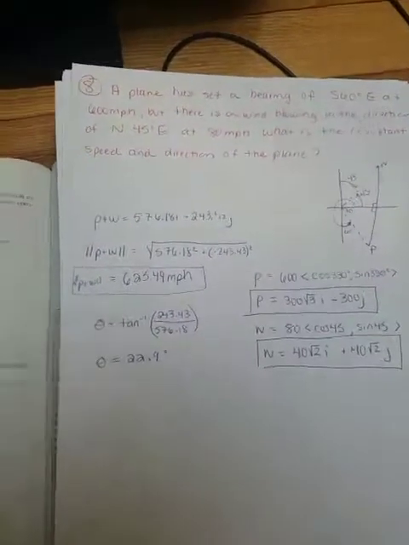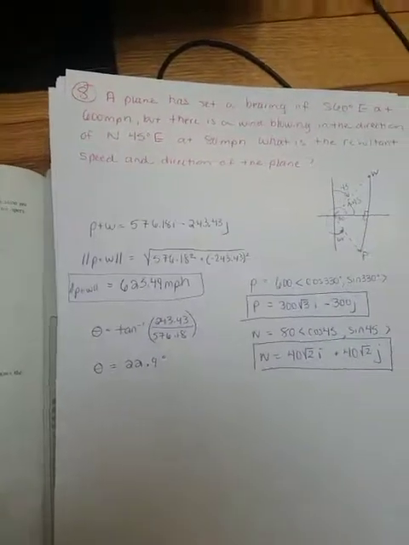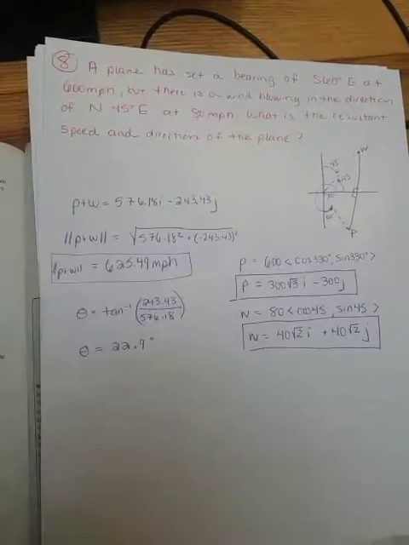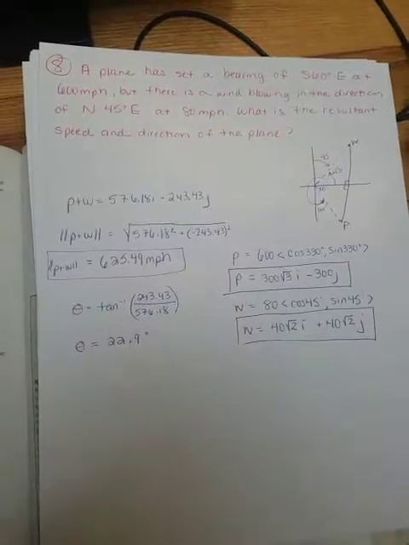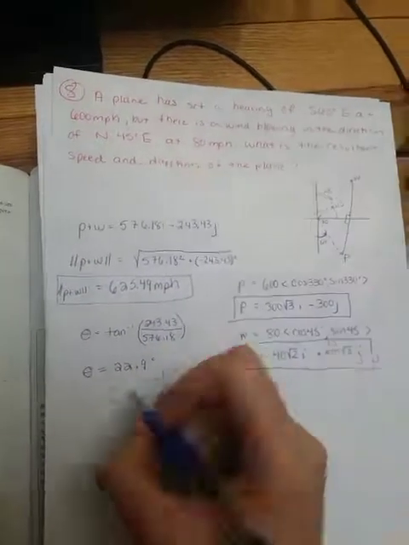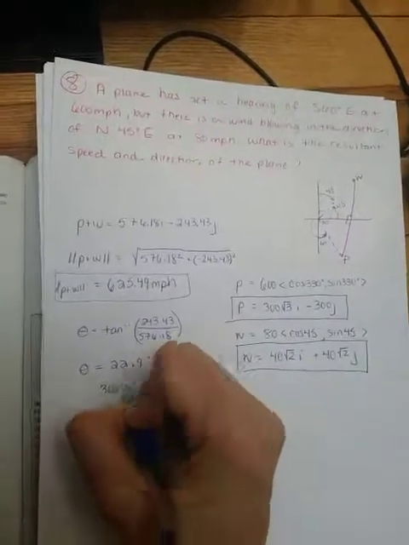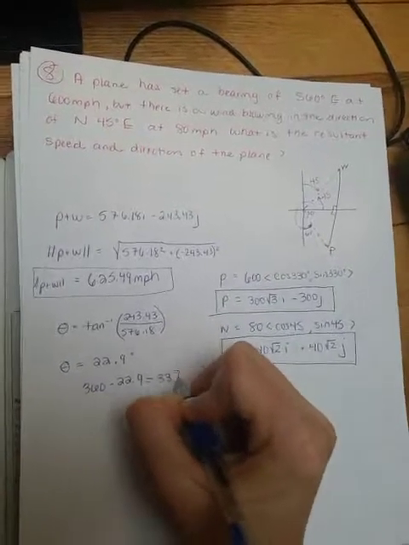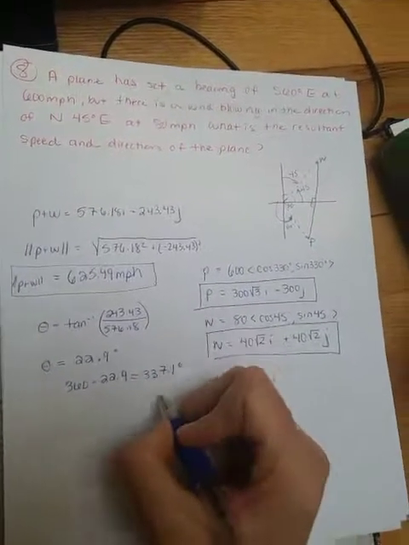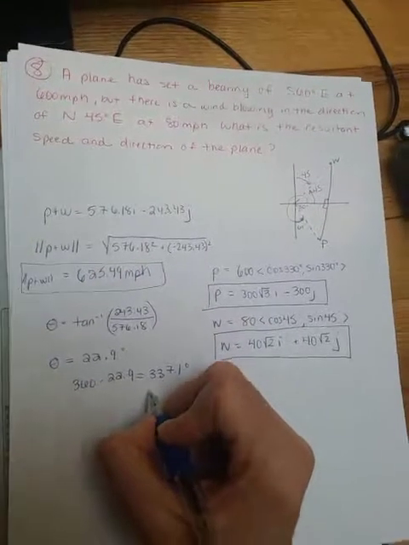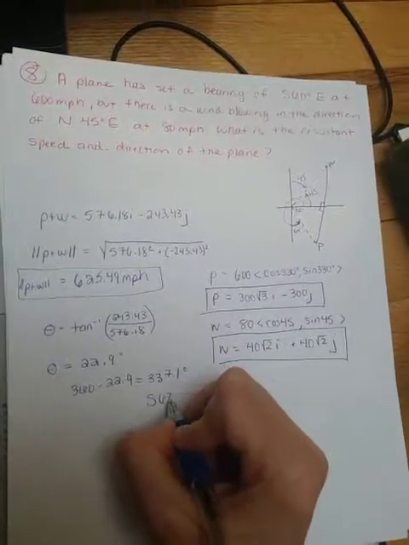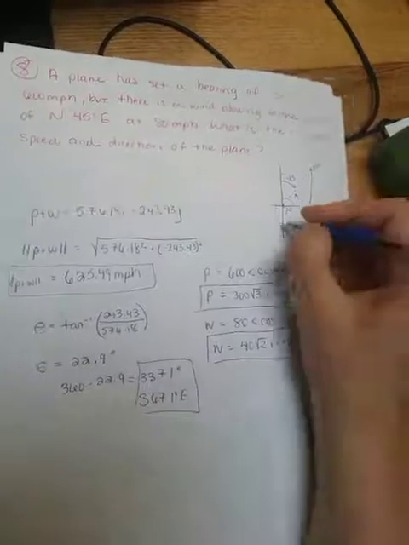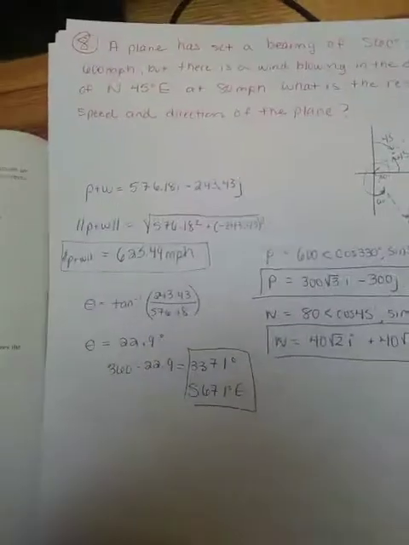But thinking about where our resultant vector is, we are in quadrant 4, so you have to take 360 and subtract your 22.9. That's going to give you 337.1 degrees. Or you could also tell me that's south 67.1 degrees east. Either answer would be okay.